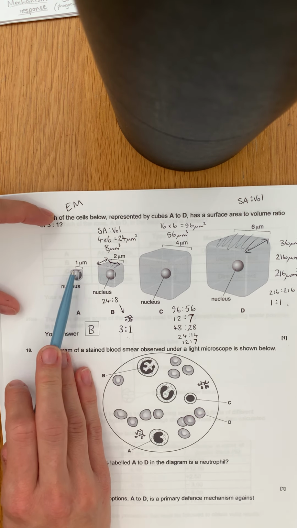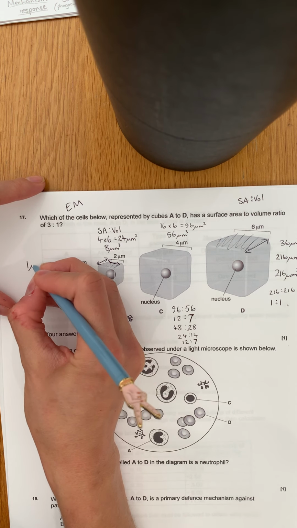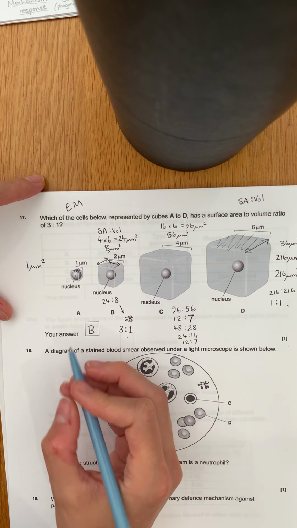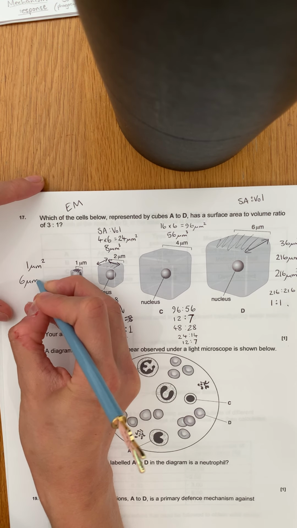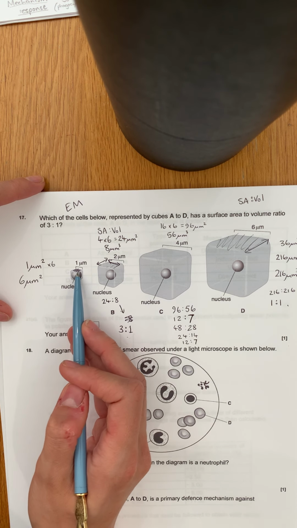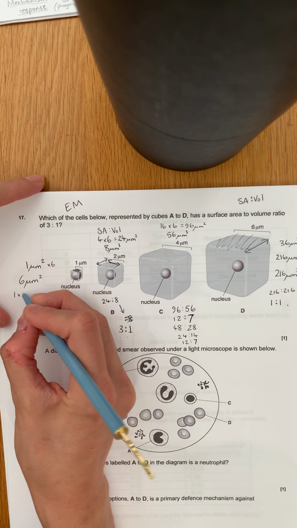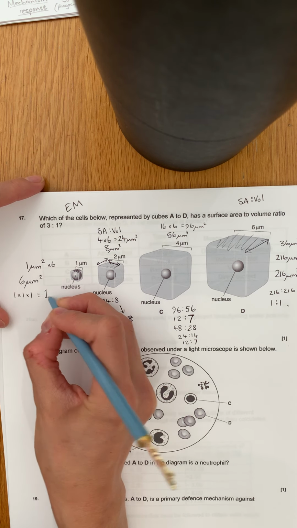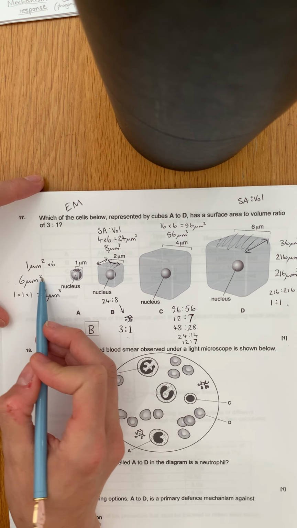1 by 1, so we do 1 times 1 to get one surface. Times by 6 to get all 6 surfaces. The volume will be 1 times 1 times 1, which is 1. Don't forget units. So that's our surface area because it's squared.